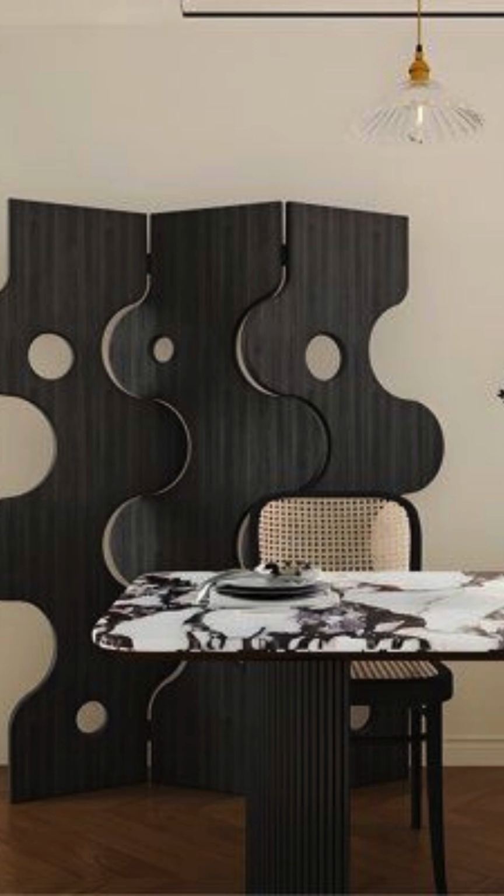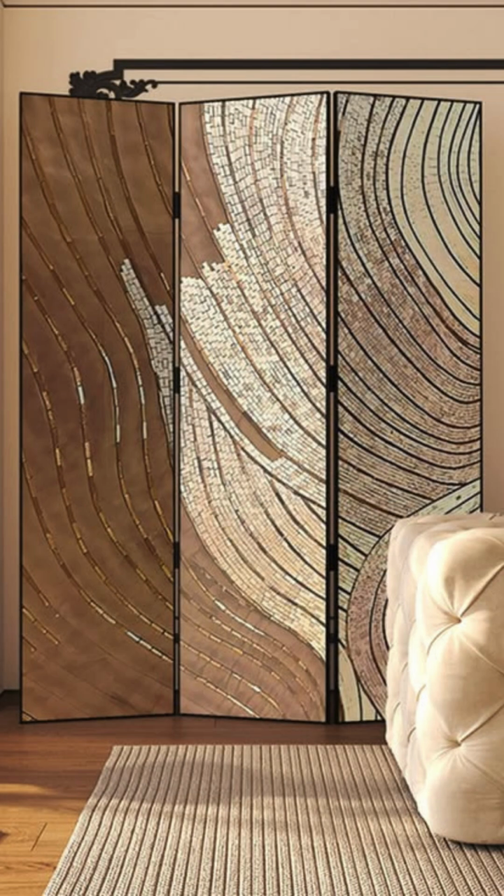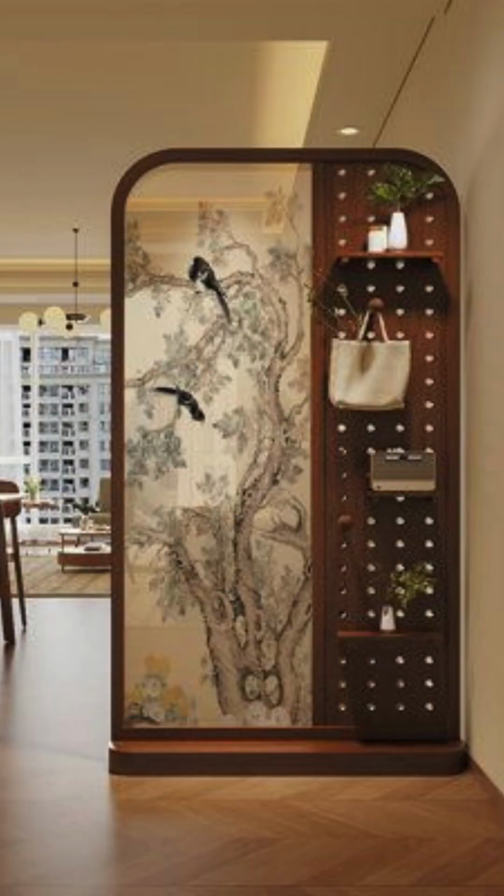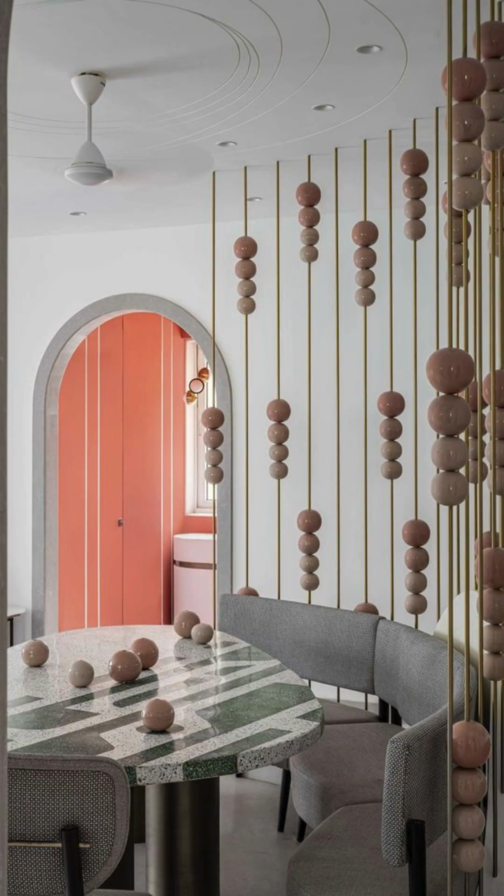Then we have fluted glass partitions, which deserve special attention. The vertical texture of fluted glass adds depth and creates a beautiful play of light and shadow. It is a great choice for entrances, living dining divisions and bedroom areas where you need some privacy but don't want a completely opaque surface.